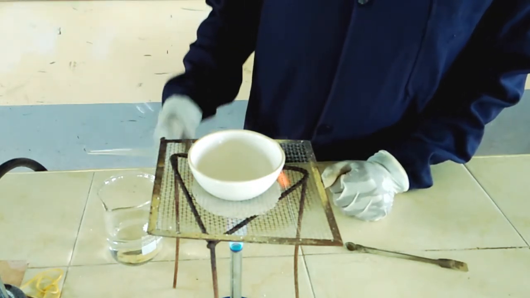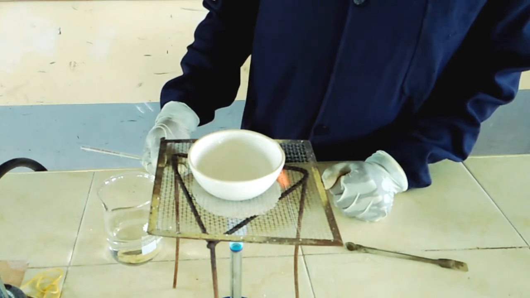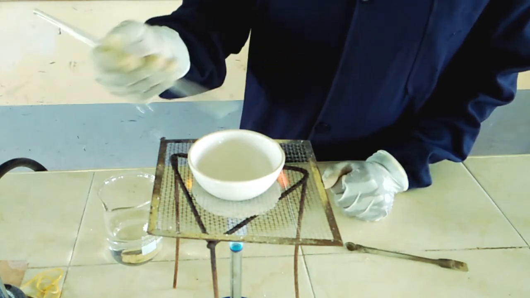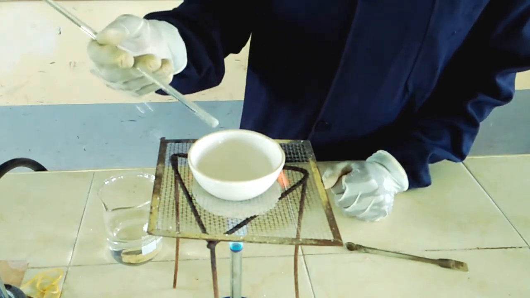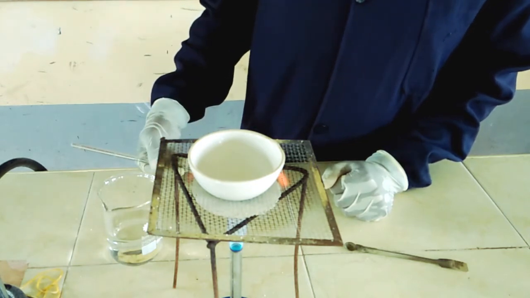So once the salt forms, of course, the spitting out will happen. Good. So already salt has started forming. So we have the spitting out taking place. Good.